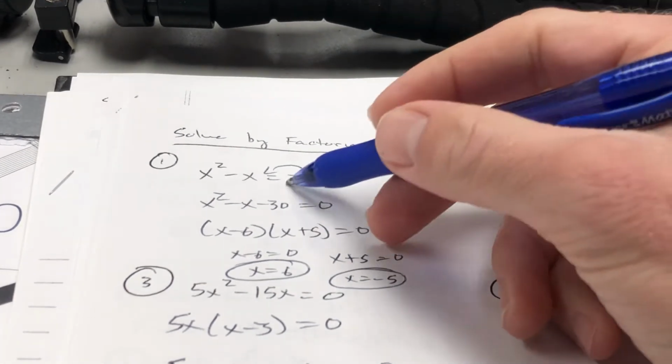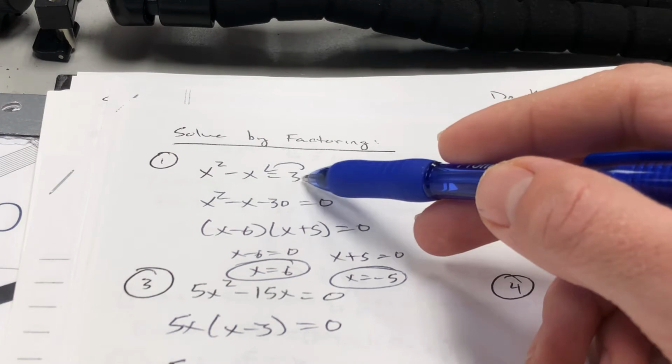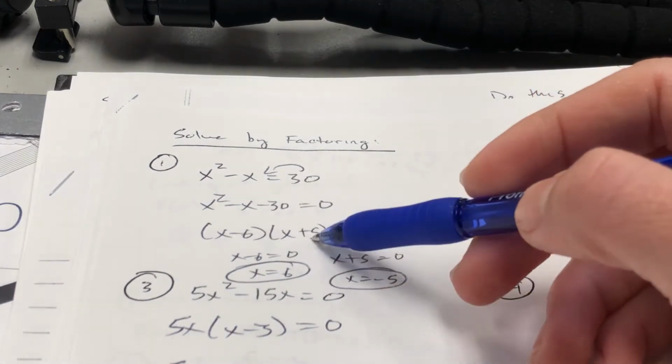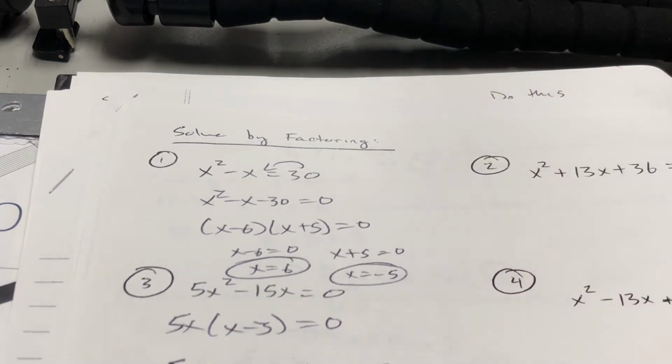So I'm going to move the 30 over. It's positive on the right. It's negative on the left. What multiplies to 30 differs by 1? 6 and 5. You get x is 6. X is a -5.